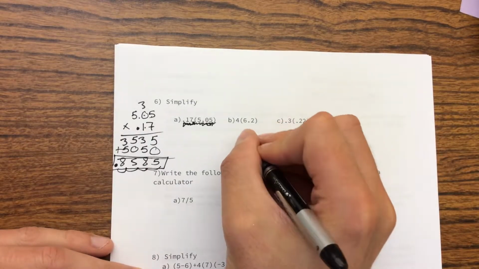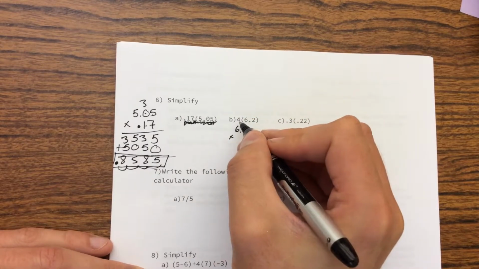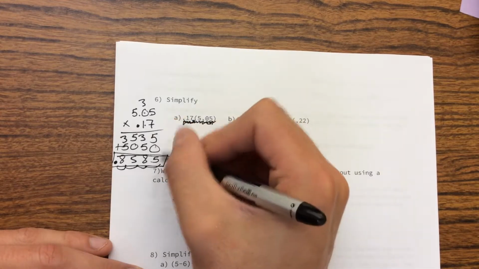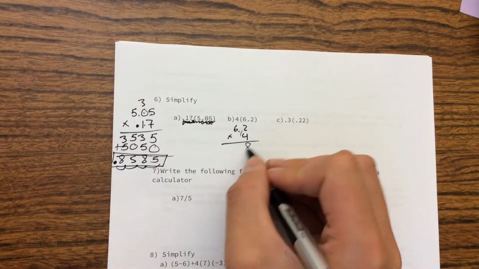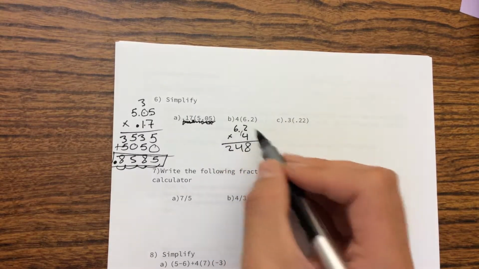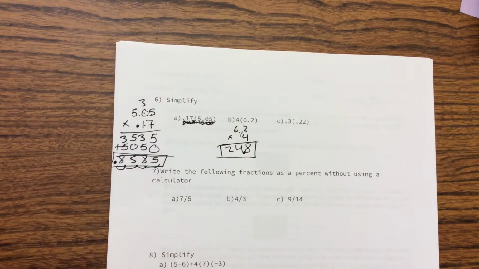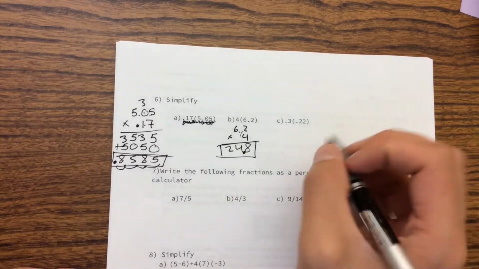All right, B, same kind of thing. 4 times 6.2. I'm going to put the 4 in the bottom. I like to put the number with the least number of digits at the bottom so that I don't have so many numbers to add up. Ignore that line, sorry about that. So 4 times 2 is 8, and 4 times 6 gives me 24. And again, I have one number by the decimal, so move it over, and it's 24.8. And we know that makes sense because 4 times 6 is 24, so it's going to be around there.